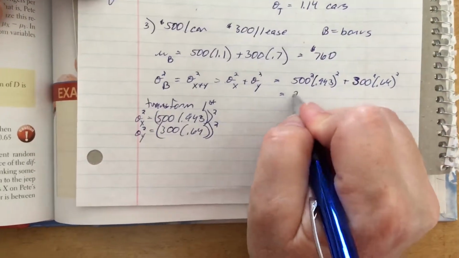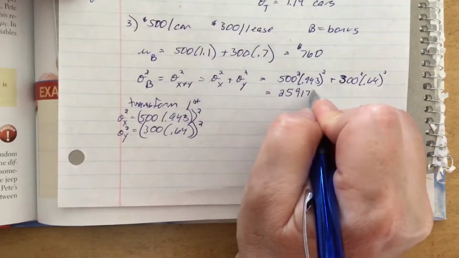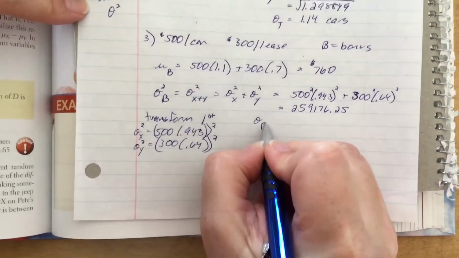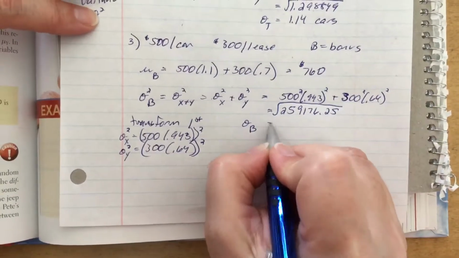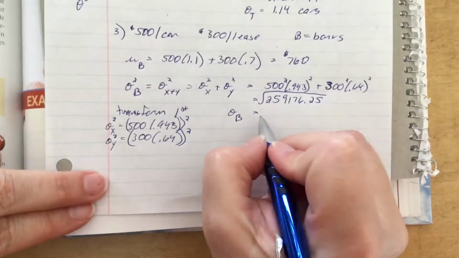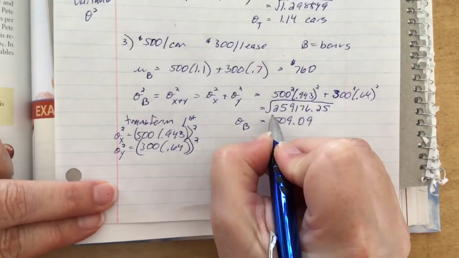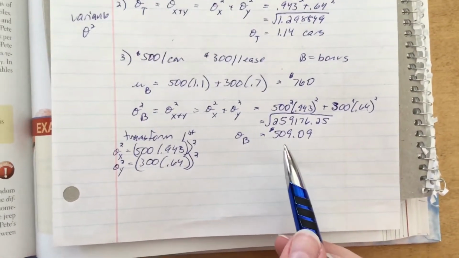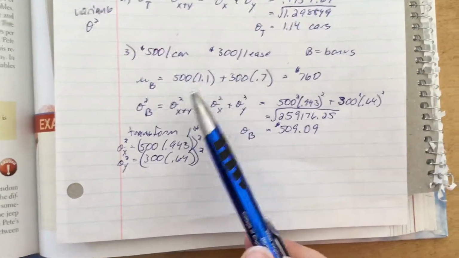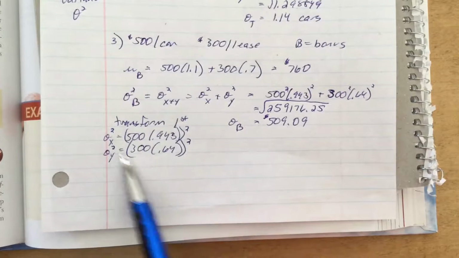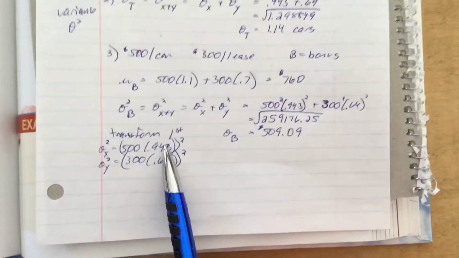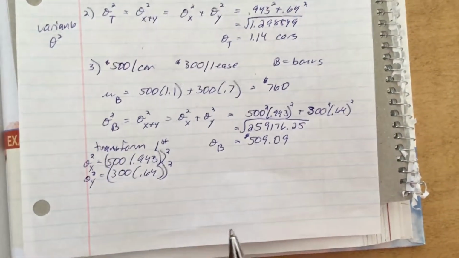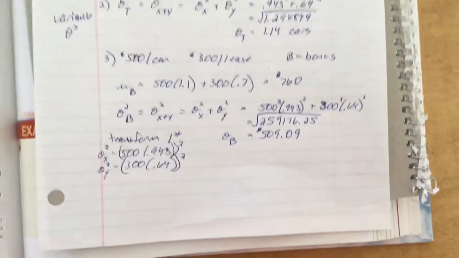So I get 259,176.25. And again, that's my variance. In order to get the standard deviation, I have to square root. Okay, so I throw that in the calculator, square root, and I get 509.09. So that's the standard deviation of the bonuses for cars sold and leased. Okay, so just remember, when you're transforming and combining, transform first, and then turn your transformed standard deviations into variances and combine them. Okay, I think that's it for this one. See you next time.